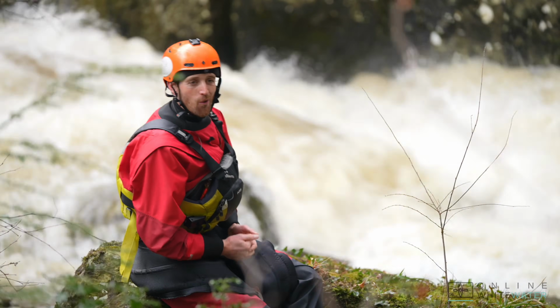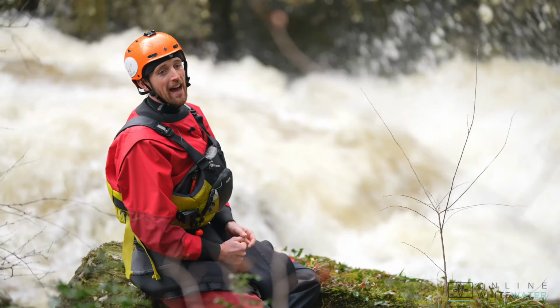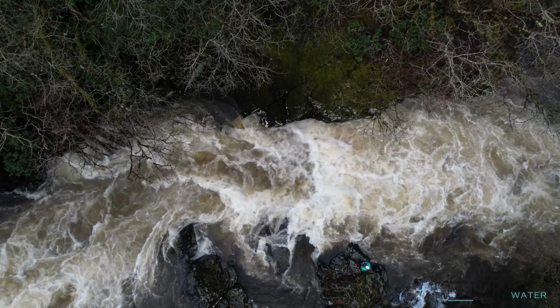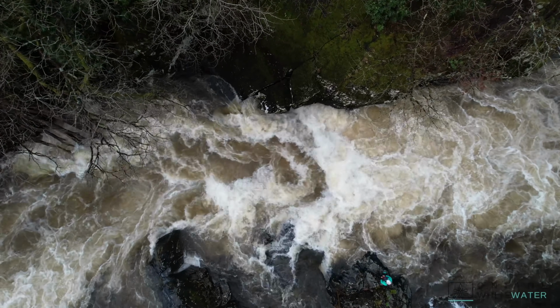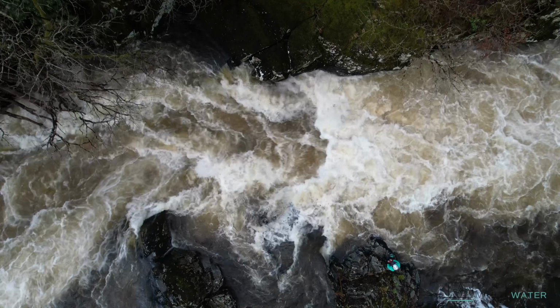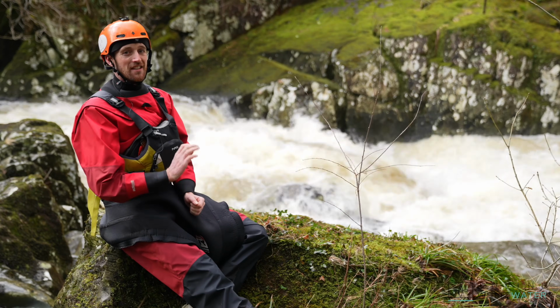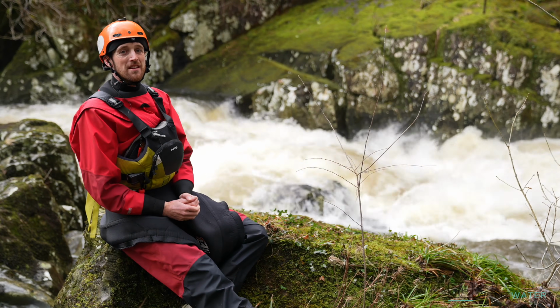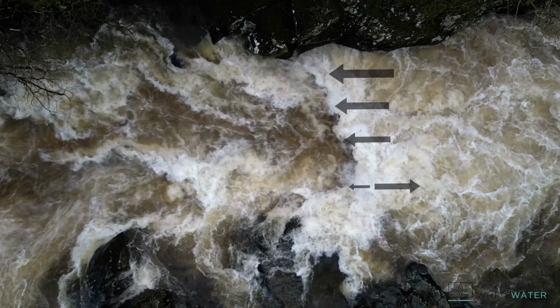One further thing that I can look at is actually the shape of the stopper, and therefore which side of it to aim for. Is there one side that is sending more water downstream, and is there one side that's sending more water back upstream? I'd always aim for the side that's sending more water downstream, which in this case you can see is the river right hand side closest to me.